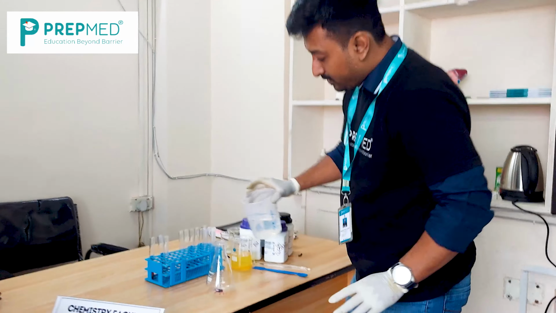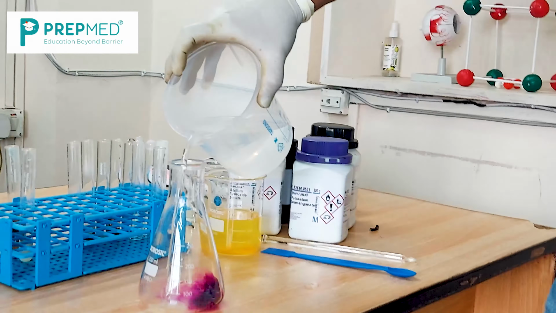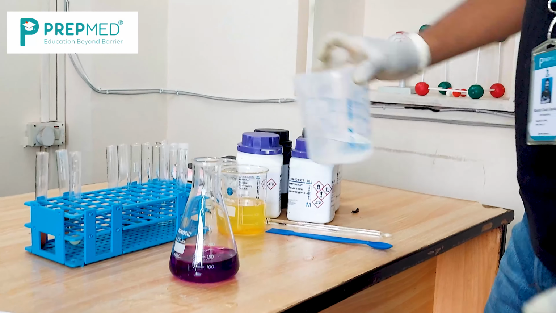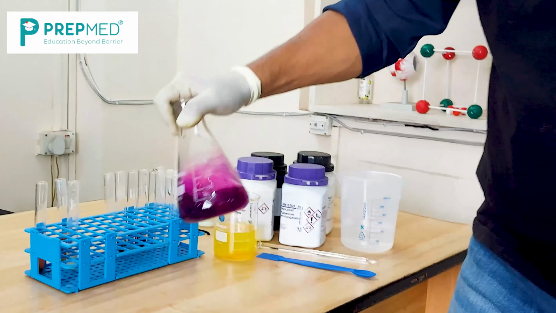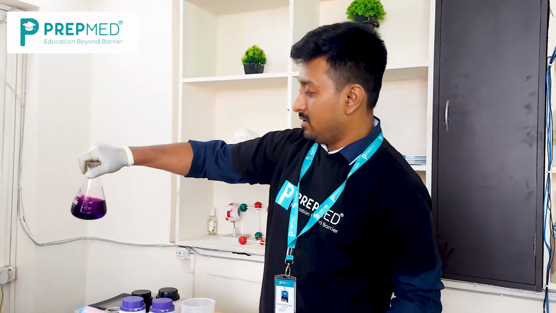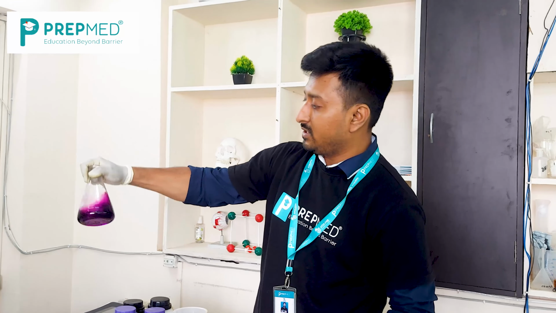Now we will add water. Now you can see the color of the solution is purple.